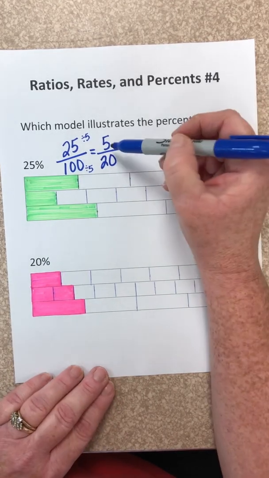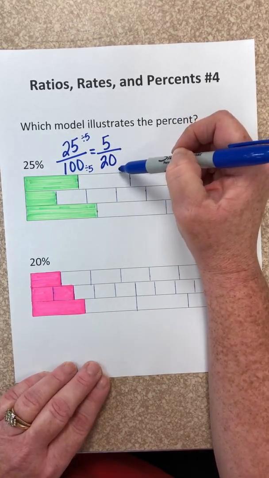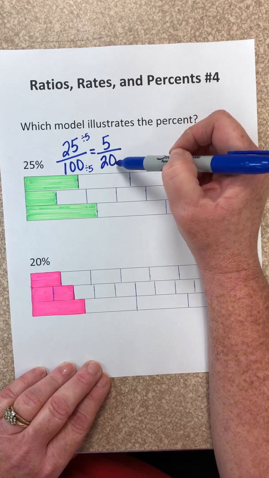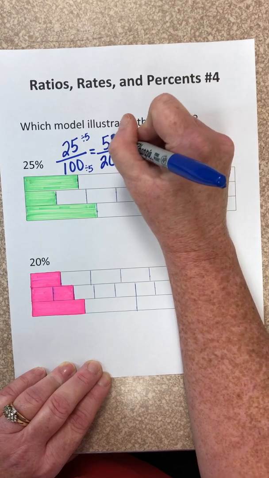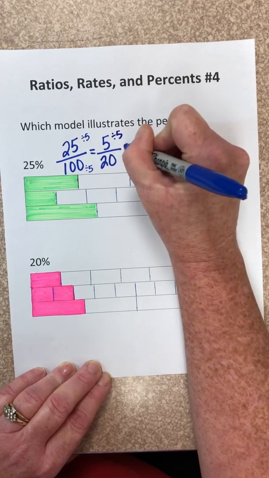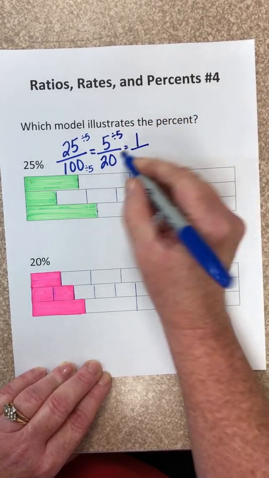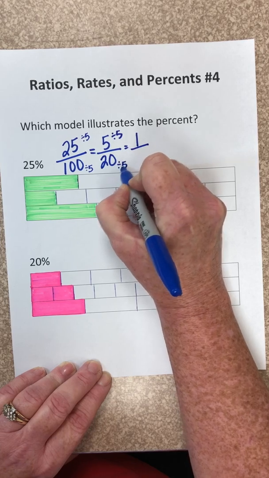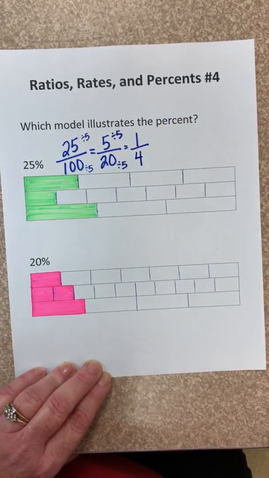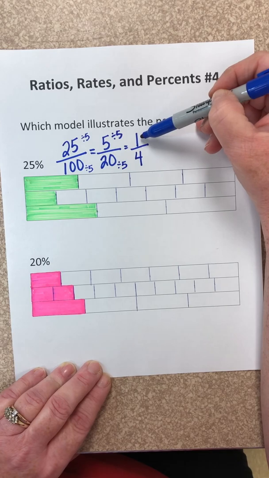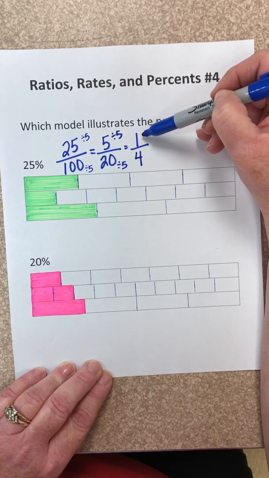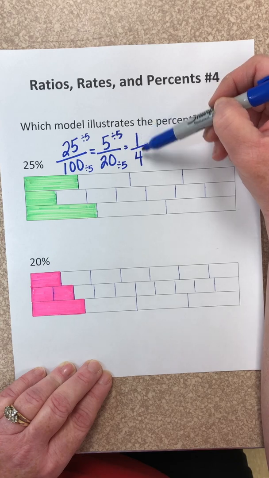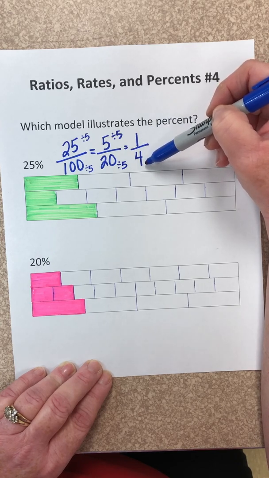Could I simplify again? Well, ends in 5, ends in 0. Could I divide by 5 again? Yes. So 5 divided by 5, that's 1. And 20 divided by 5 is 4. So what this means is we're looking for 1 part out of 4. 1 shaded part out of 4 parts.